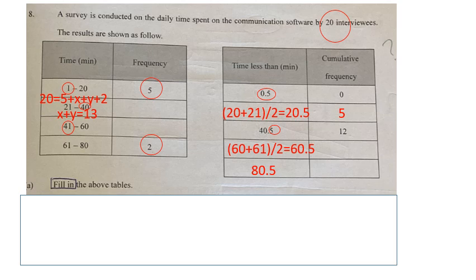Do you know how many frequency? I think you know it. Because 12 is larger than 5 by 7. 12 minus 5 is 7. That's why the second row we have 12 minus 5, 7.